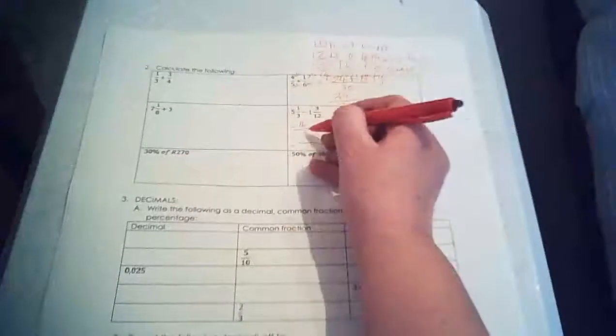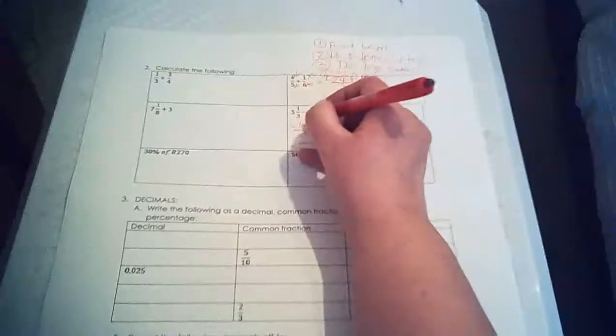Now I say, right, let's find the LCM. The lowest common multiple for 3 and 12 is 12. So 3 to get to 12, I times by 4, then I times that by 4. 16 times 4, 16 and 16 is 32. 32 and 32 is 64. Minus 12 is already 12, so times 1, minus 15. 64 minus 15, 14 minus 5 is 9.